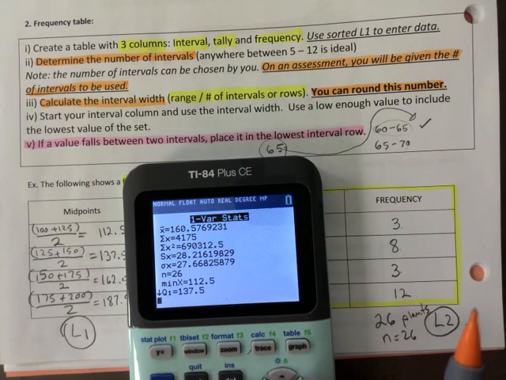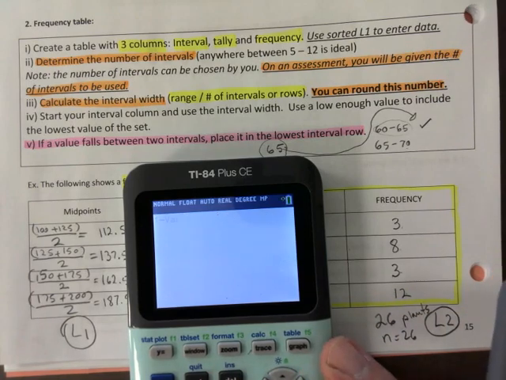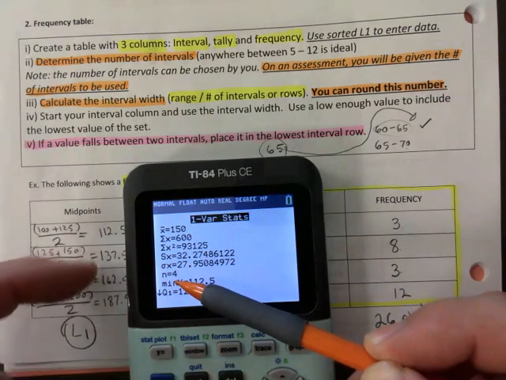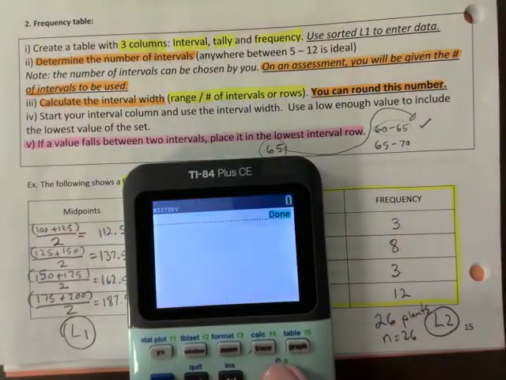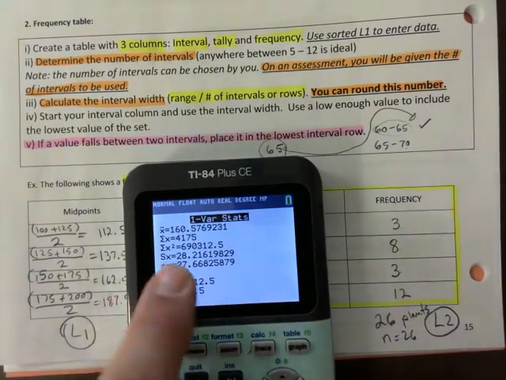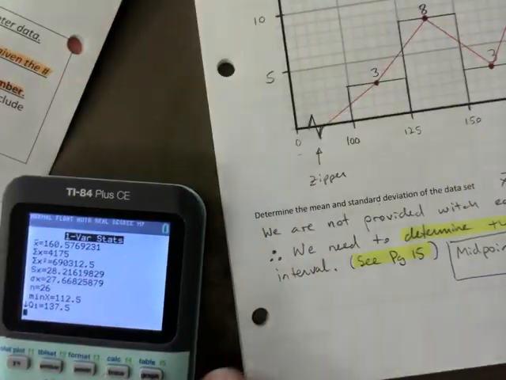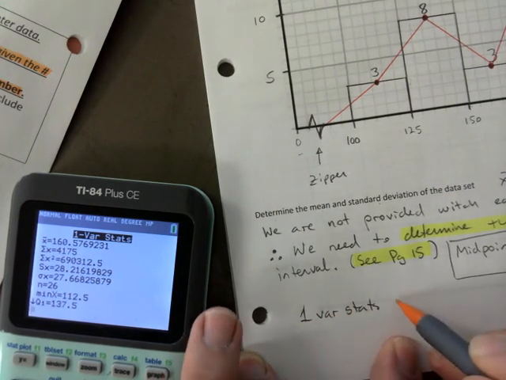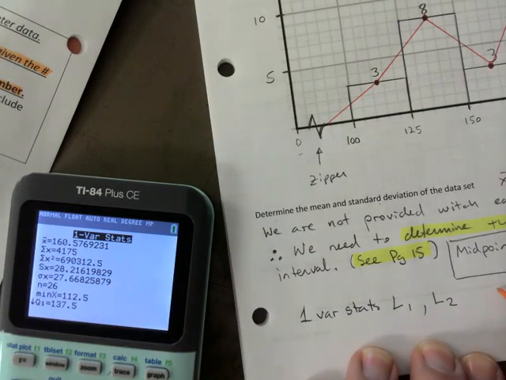Pay attention to this. If I were to redo this, I'm going to go quit, do this again. If you omit L2, if you just go like this, how many plants does it think you're considering? Only 4, because it's thinking you only have 4. You entered 4 values, so 4. So you have to make sure you include the frequency as well to make that 26. Okay, so I'll make a note here. We're going to say one variable stats, L1, L2, okay, and then we get this.